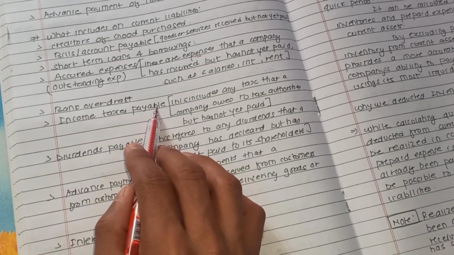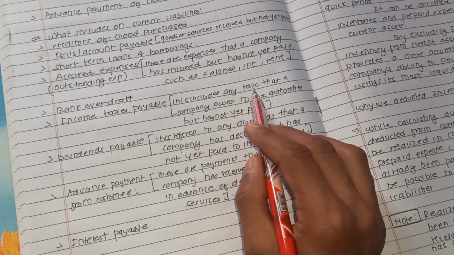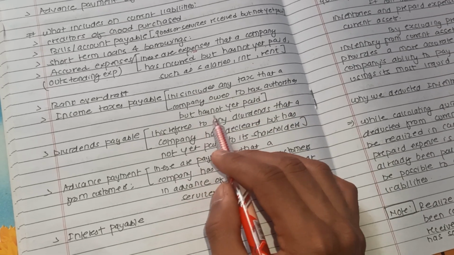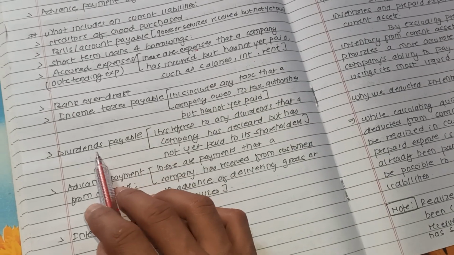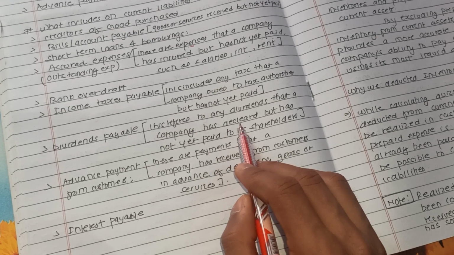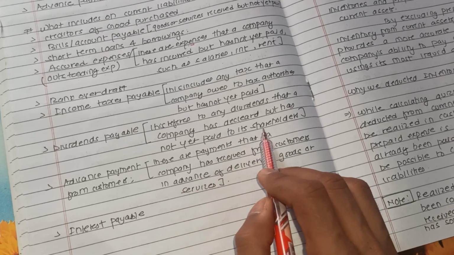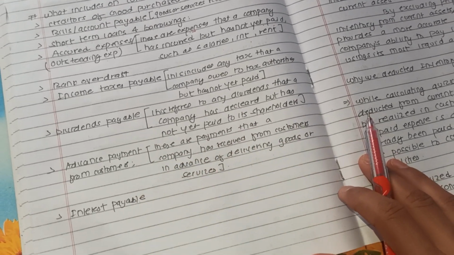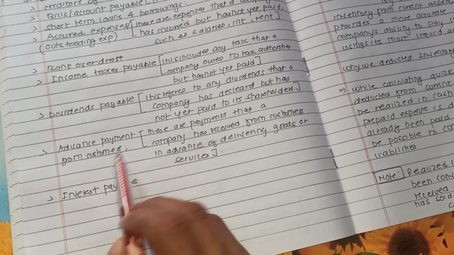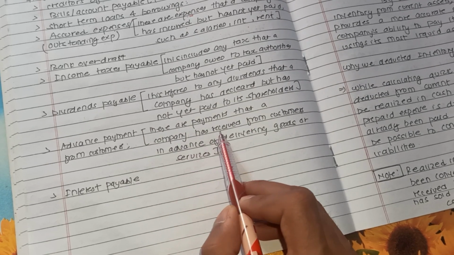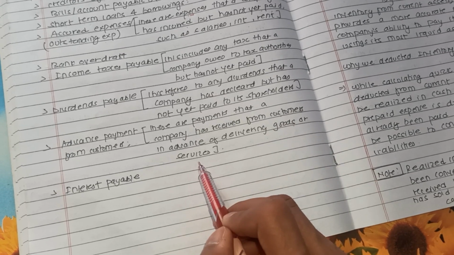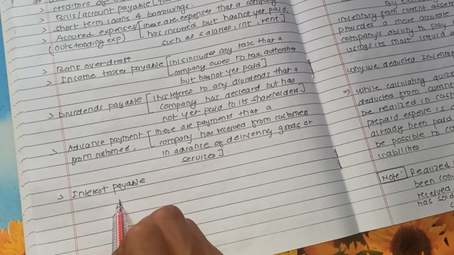Income tax payable. This includes any tax that a company owes to tax authorities but has not yet paid. Dividend payable. This refers to any dividend that a company has declared but has not yet paid to its shareholders. Advance payment from customer. These are payments that a company has received from customers in advance of delivering goods or services. And lastly, interest payable.